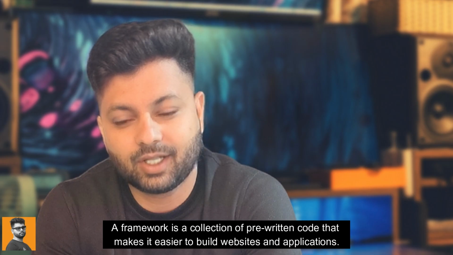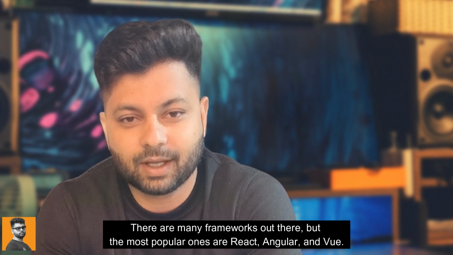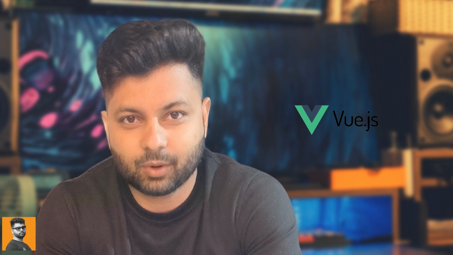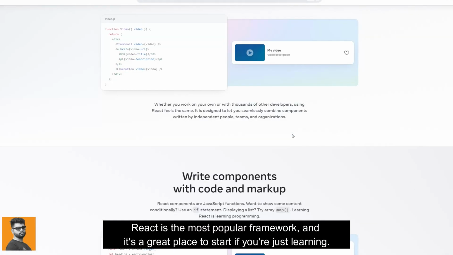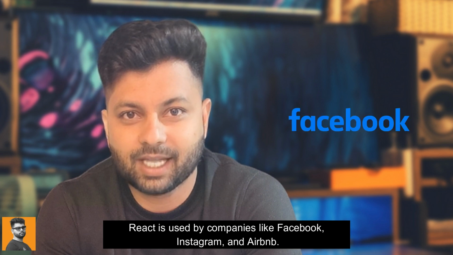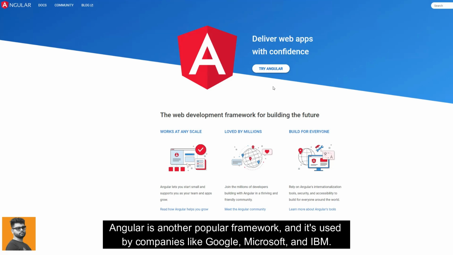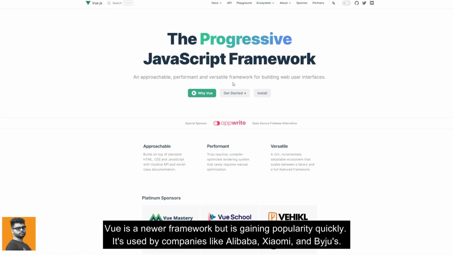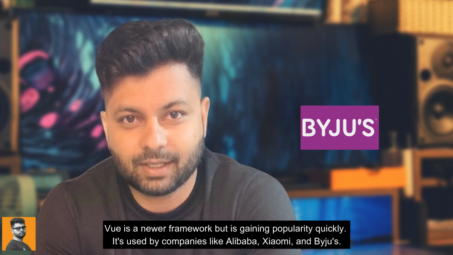A framework is a collection of pre-written code that makes it easier to build websites and applications. There are many frameworks out there, but the most popular ones are React, Angular, and Vue. React is the most popular framework, and it's a great place to start if you're just learning. React is used by companies like Facebook, Instagram, and Airbnb. Angular is another popular framework, and it's used by companies like Google, Microsoft, and IBM. Vue is a newer framework, but is gaining popularity quickly. It's used by companies like Alibaba, Xiaomi, and Baidu.